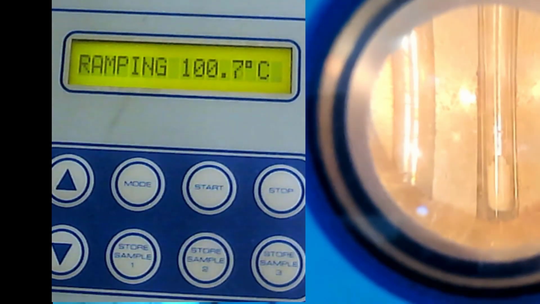Okay, while you see this, you need to take a close look at that. While you look through the eyepiece, I will prepare the mixture.